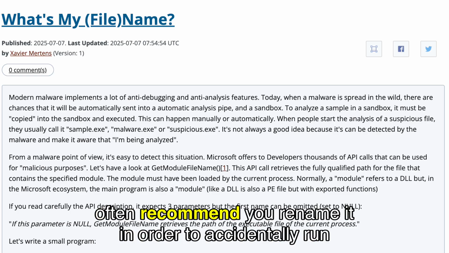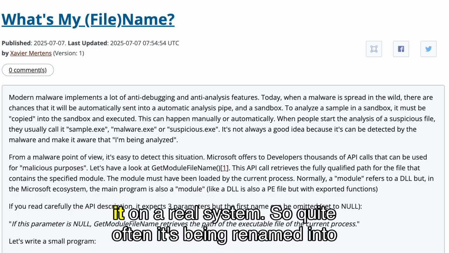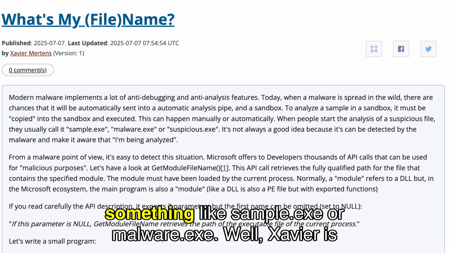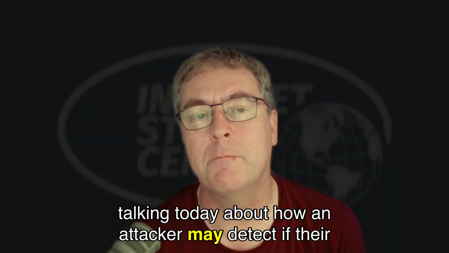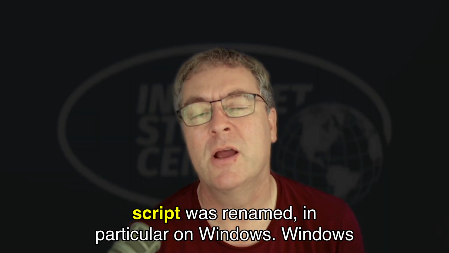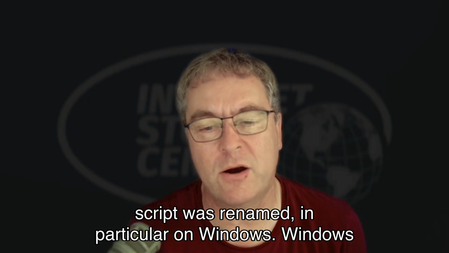And I actually often recommend you rename it in order to not accidentally run it on a real system. So quite often it's being renamed into something like sample.exe or malware.exe. Well, Xavier is talking today about how an attacker may detect if their script was renamed, in particular on Windows.